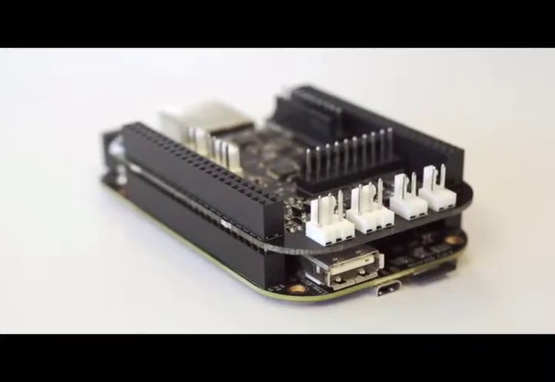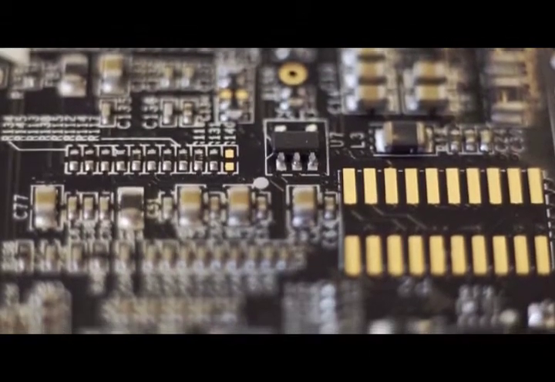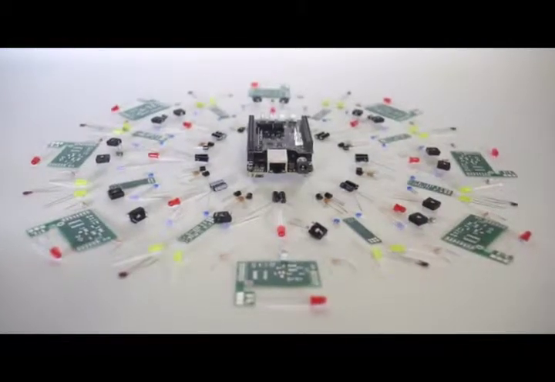We're launching this Kickstarter campaign because we think that Bela is a fantastic new way of programming embedded audio and sensor data. It's much more accurate and faster than any other options which are out there at the moment.